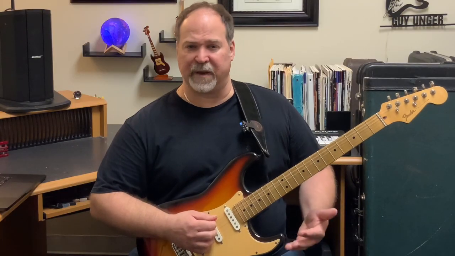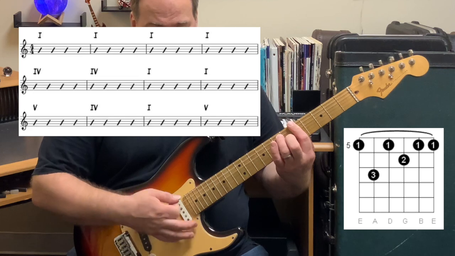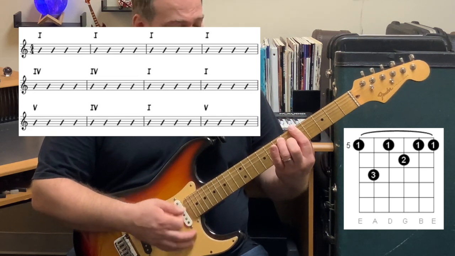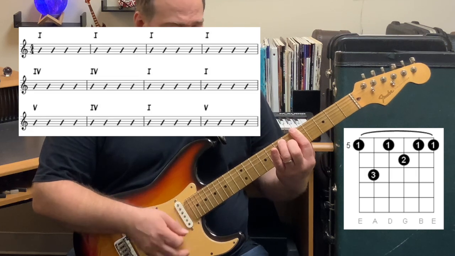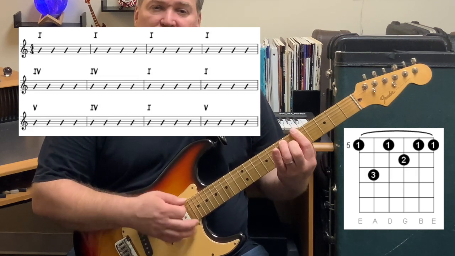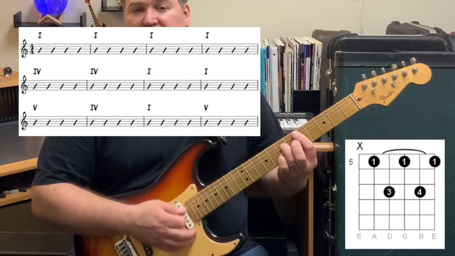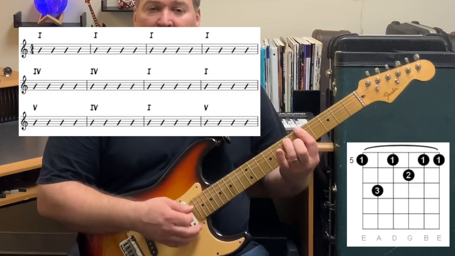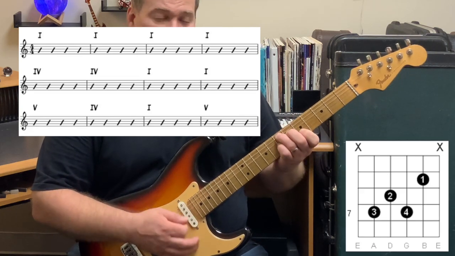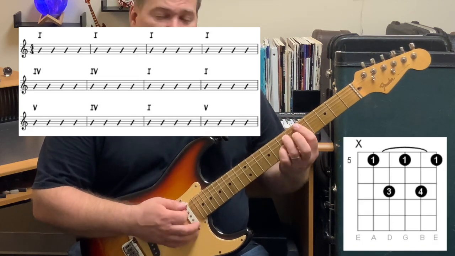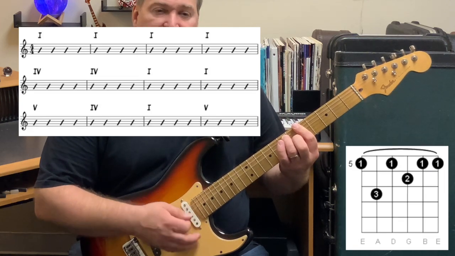All right, so I'm going to just basically strum through these chord changes here. So it's going to be 1, 2, 3, 4, and so on, through the A7, then D7, and back to A, and then our E dominant 7, D dominant 7, and back to A, and then our 5 chord, E.